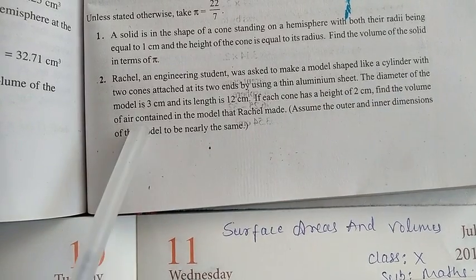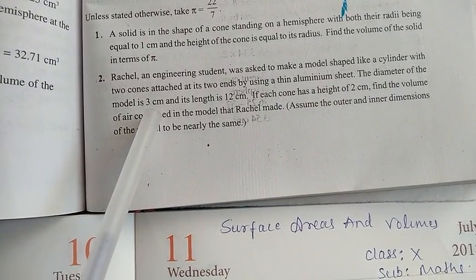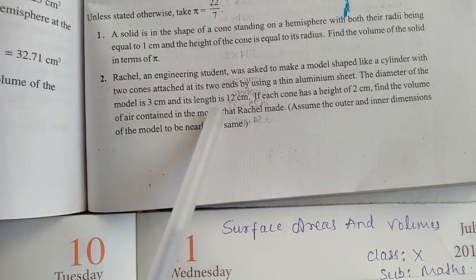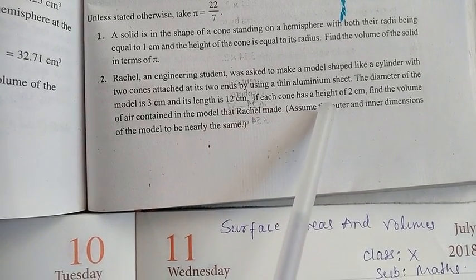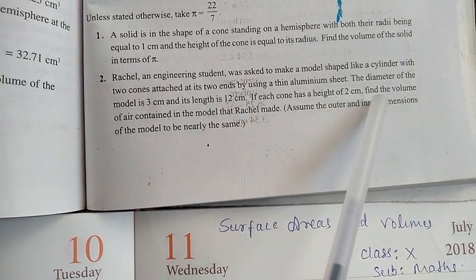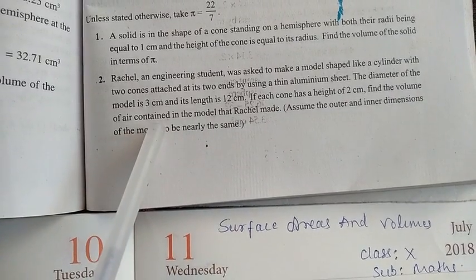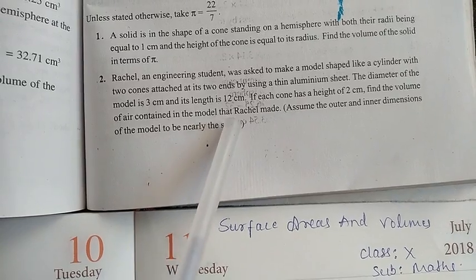The diameter of the model is 3 cm and its length is 12 cm. If each cone has a height of 2 cm, find the volume of air contained in the model that Rakel made.